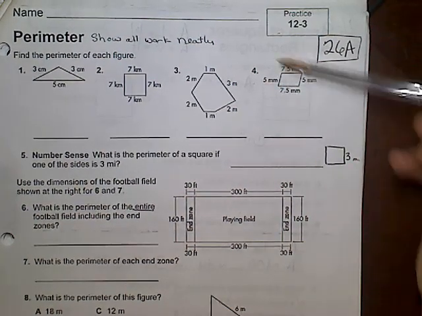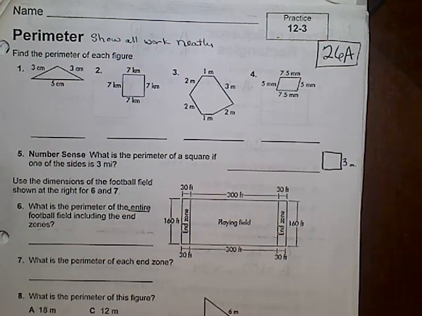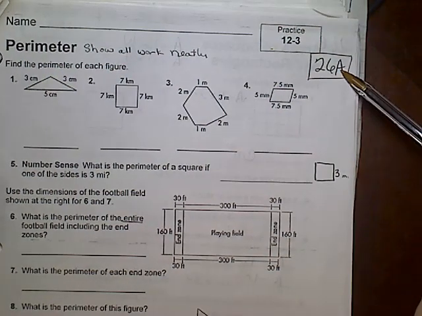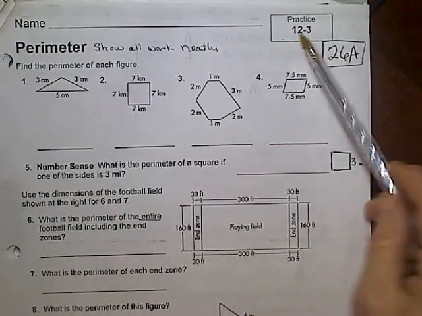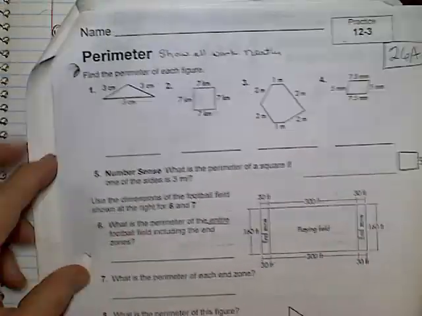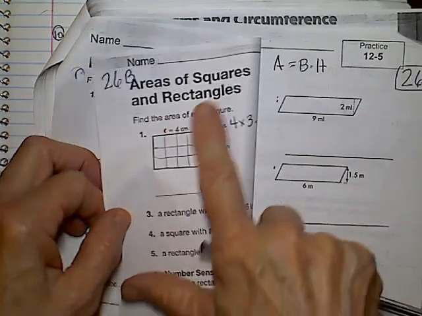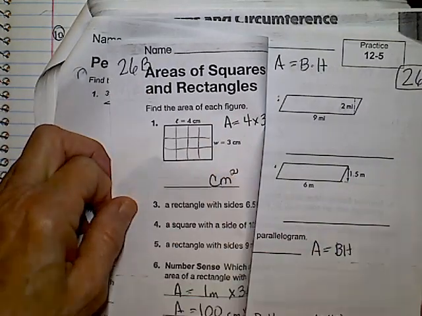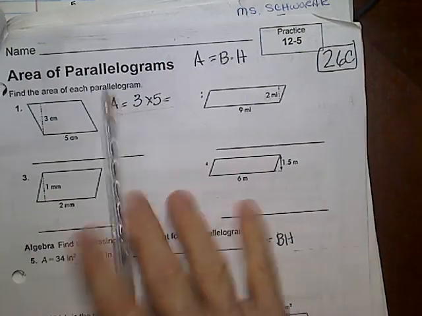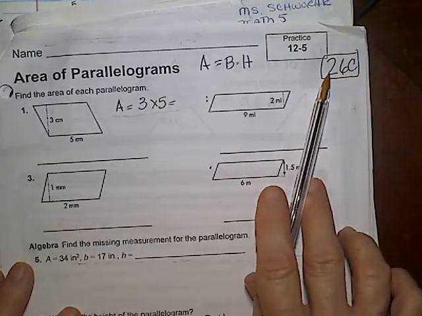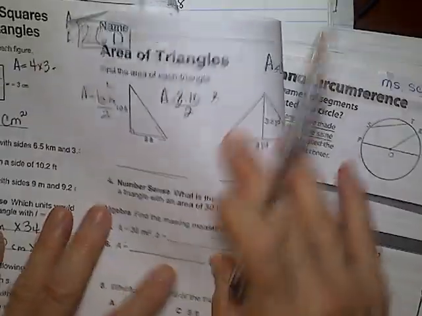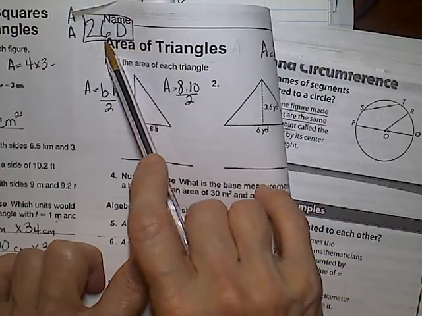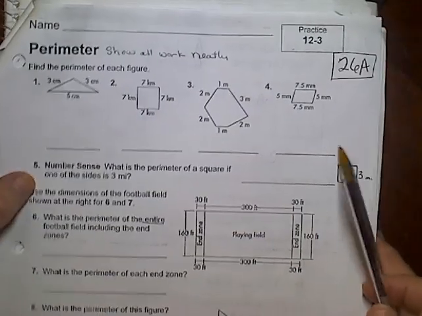You will have 4 pages, but there's not many problems on each page. Label this 26A. Then the next page, 26B, 26C, and 26D. Practice 12-3. The next one is area of squares, 26B. The next one is area of parallelograms, 26C. And the last one is area of rectangles, 26D. All right, so let's go ahead and get started.